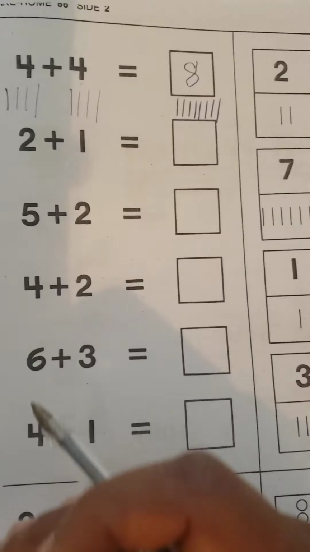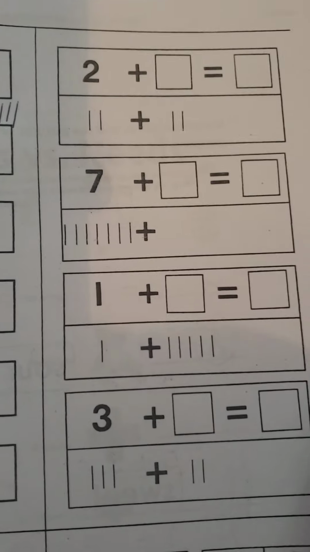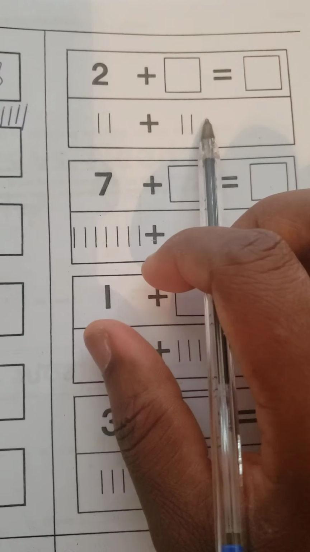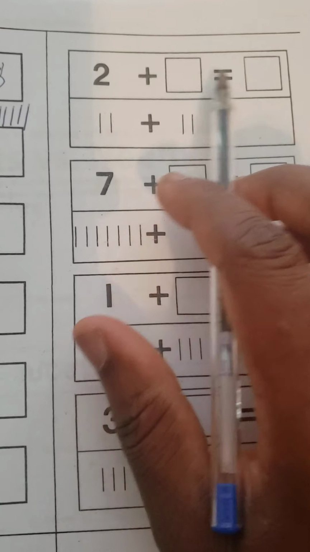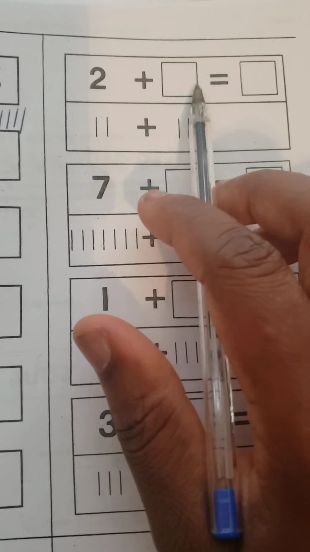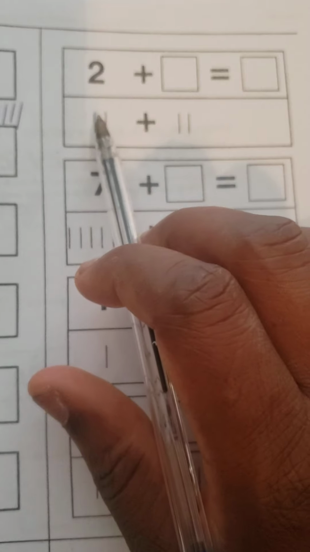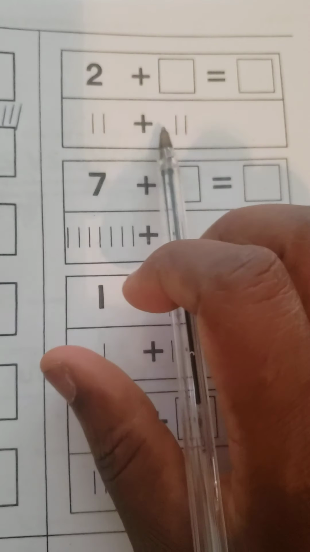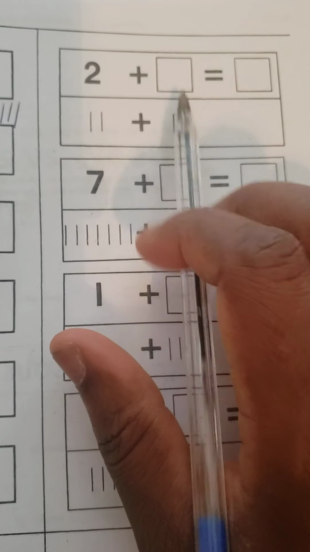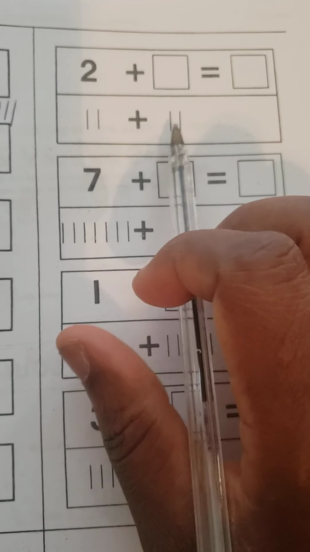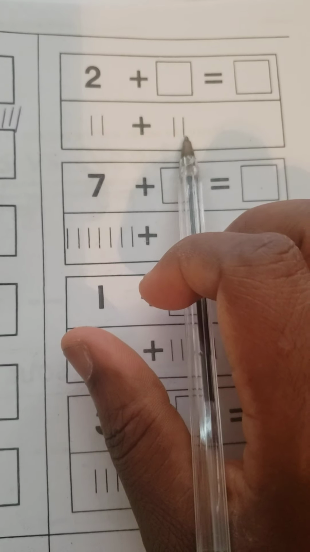That's all you need to do for this part. Now on this part, we already have the lines made up here. All you need to do is to count it together, put the answer in the blank spaces. Now we have 2. Let's count this line. 1, 2. Now let me see how many lines we have here in order for me to put my answer here. Now let's go. 1, 2.